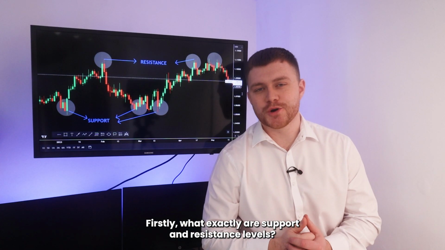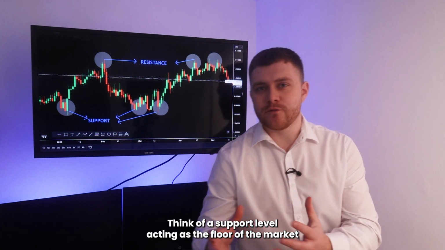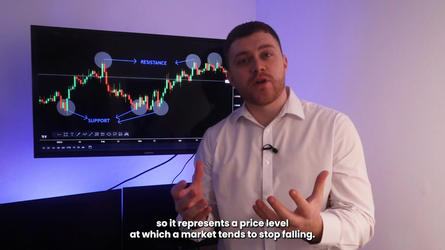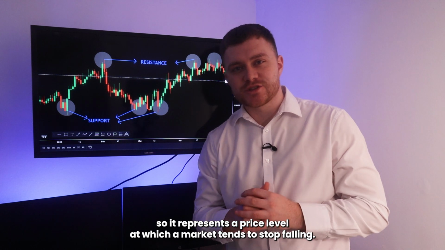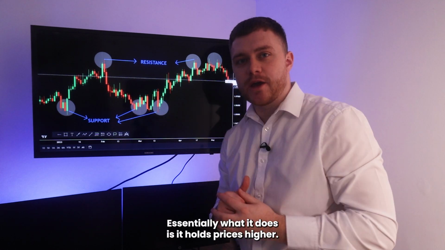Firstly, what exactly are support and resistance levels? Let's explain it in a really simple way. Think of a support level acting as the floor of the market. So it represents a price level at which a market tends to stop falling. Essentially what it does is it holds prices higher.